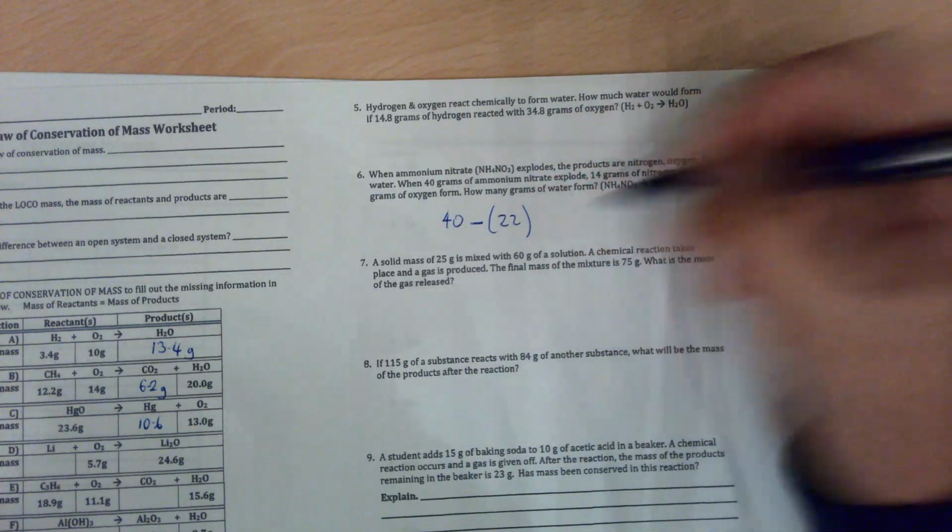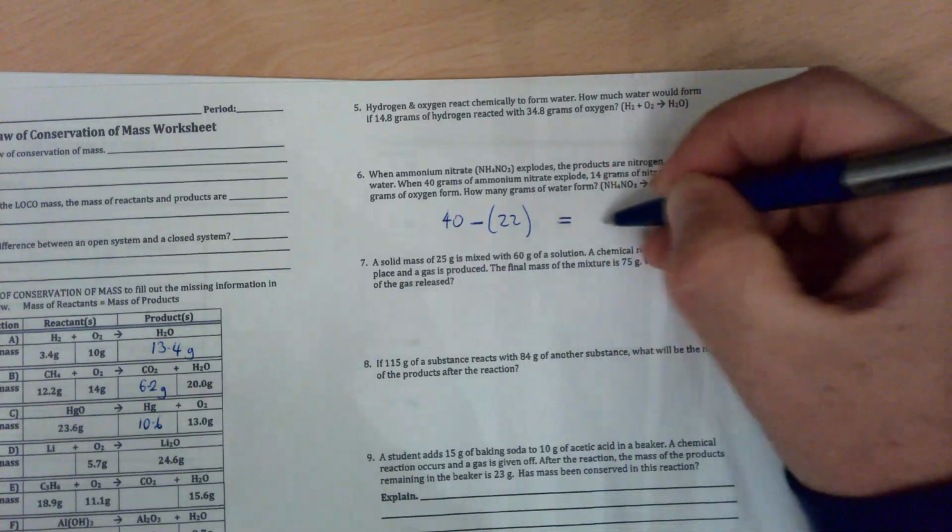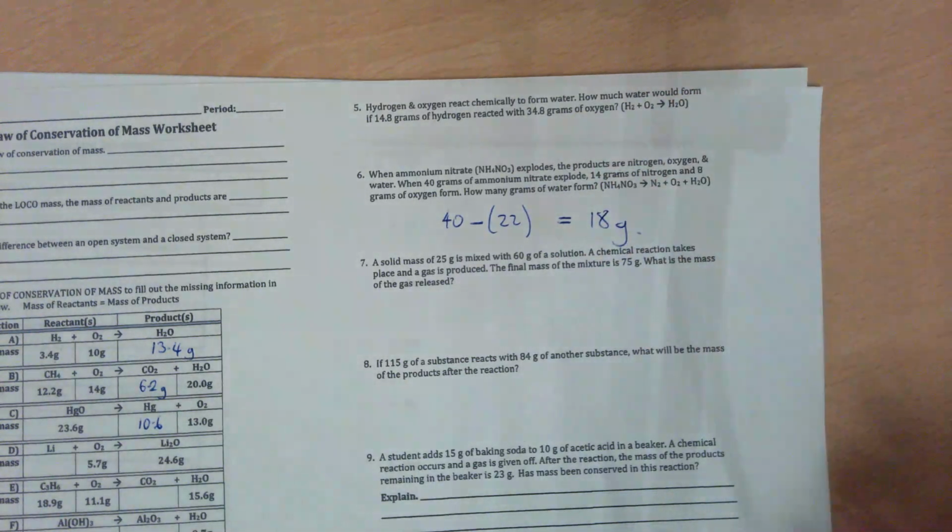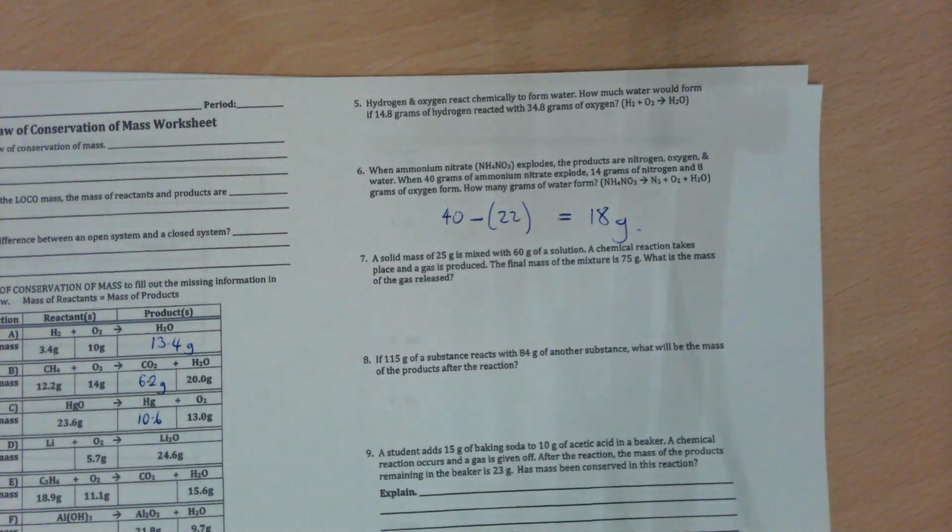I should have added those together, so 14 and 8 in there. Anyway, that comes to 18 grams. That's all you've got to do. Job done, nice and simple. Look out for those. They come in every paper, but they're quite simple questions which you need to be able to do.